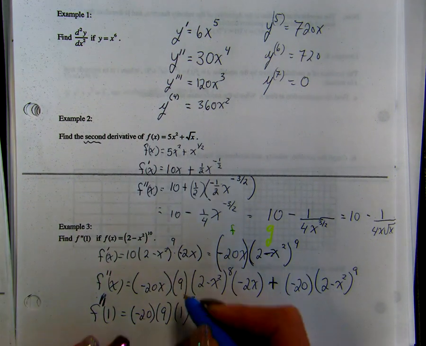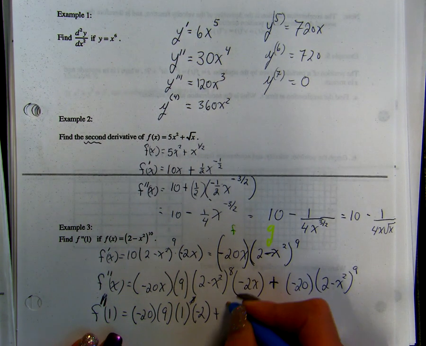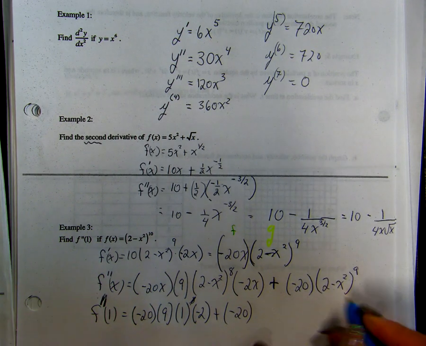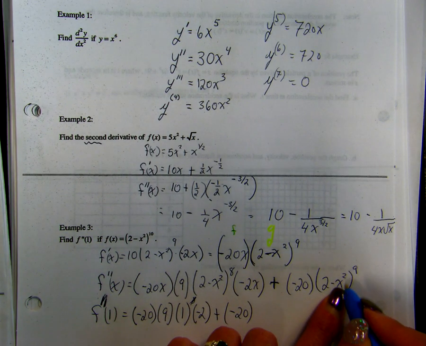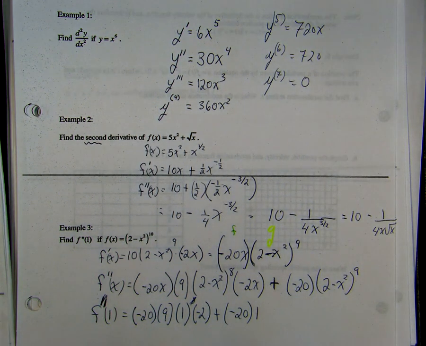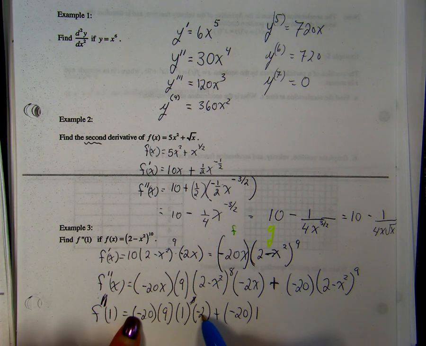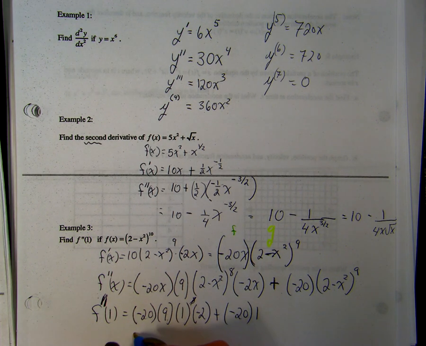Negative 2 times 1, and 1 to the 8th, of course, is just 1, plus negative 20 times, if x is 1, 1 squared is 1, 2 minus 1, 1 to the 9th, still 1. Okay, so I've got negative times negative, positive 40 times 9, 360, subtract 20 equals 340.